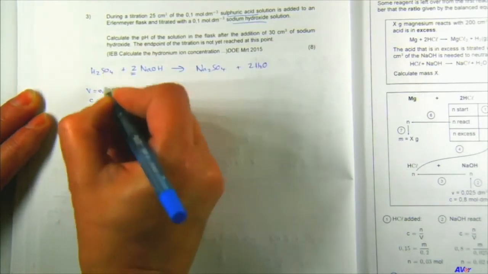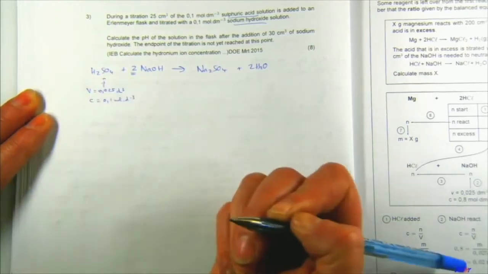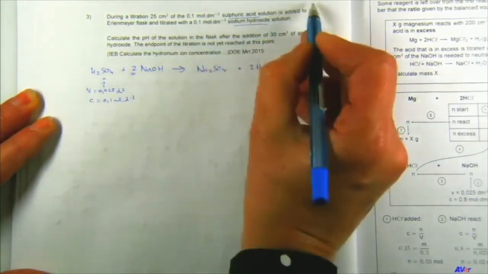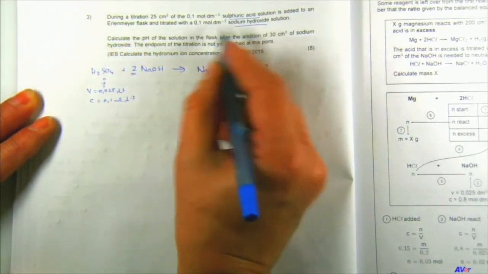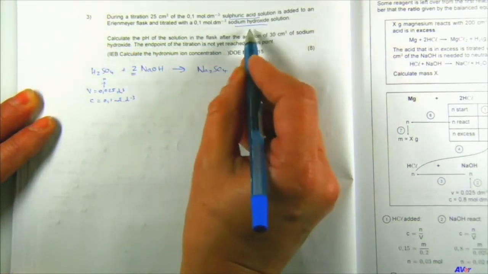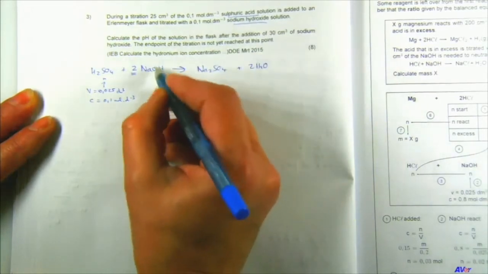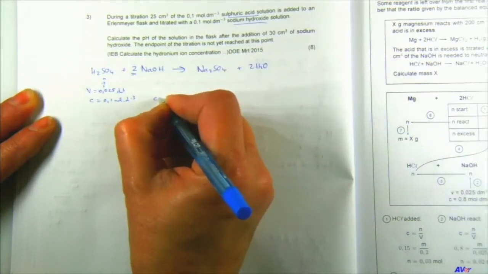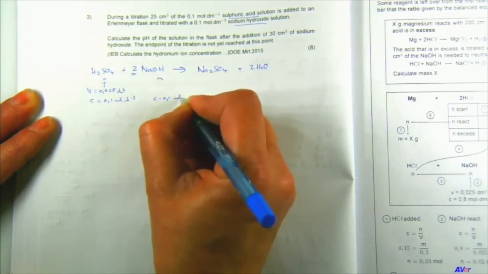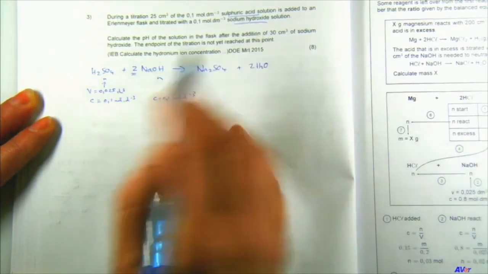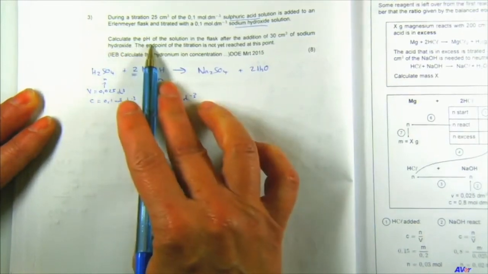They're giving me H2SO4, and it is added in an Erlenmeyer flask and treated with a sodium hydroxide solution. For the sodium hydroxide, they give me concentration 0.1 moles per cubic decimeter. And now they say, calculate the pH of the solution.